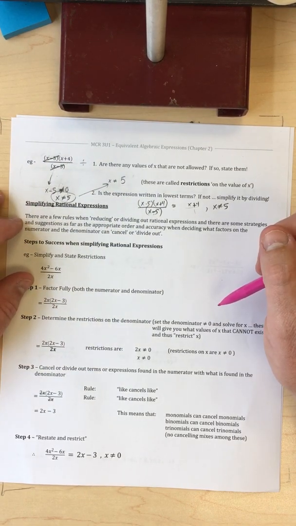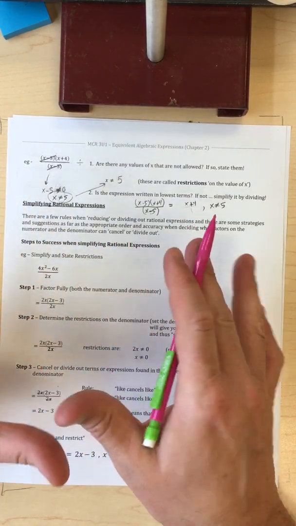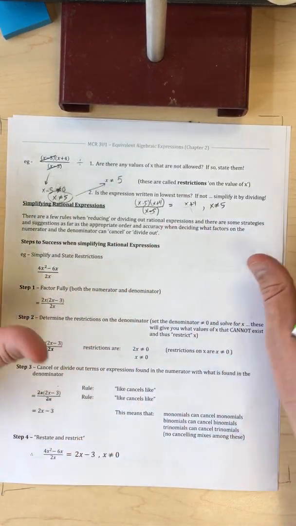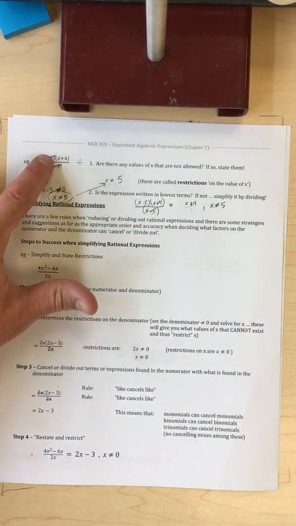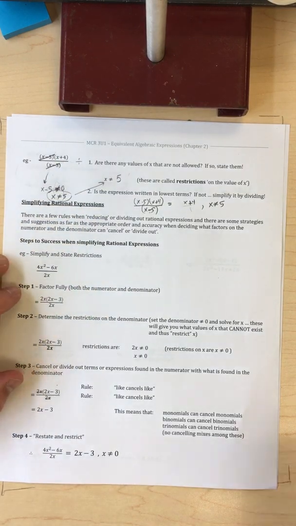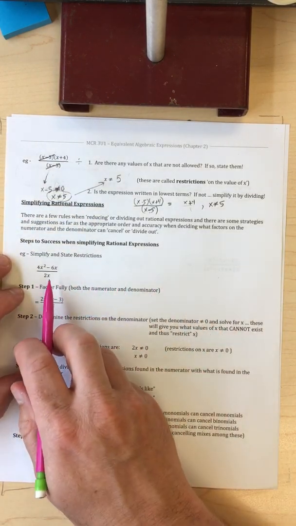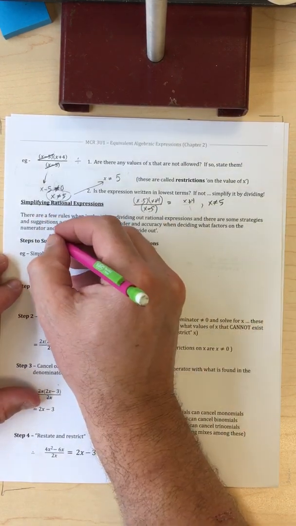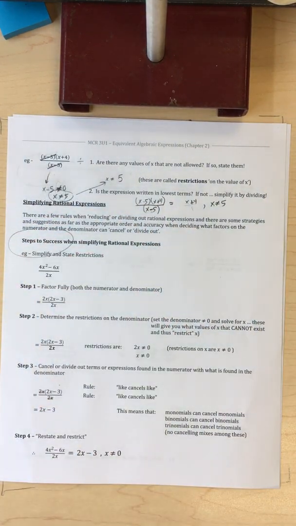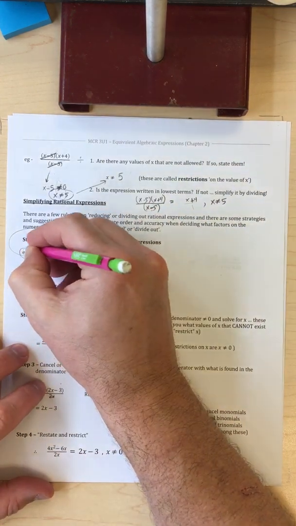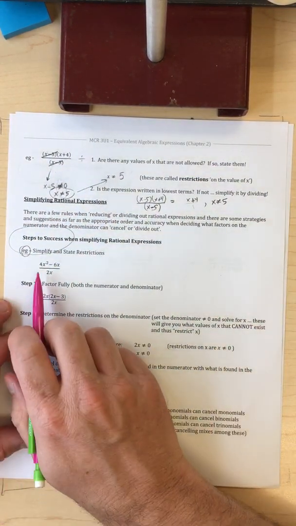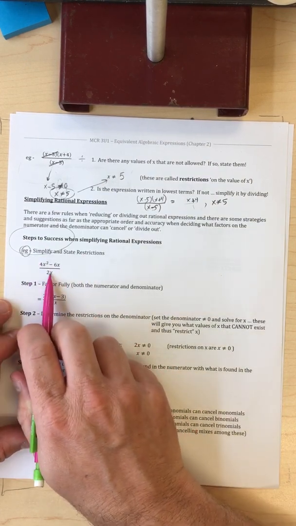Now, when we're reducing and factoring, there are going to be some rules as it gets more and more complicated, because even that one looks complicated. We're going to have to develop rules. So for all the techniques we're going to do for this unit, I've got steps to success. If you do these steps, you should be okay in general. So, what should you do? Well, first thing, this is the question. This is the example given. We have to simplify and state restrictions for this one.